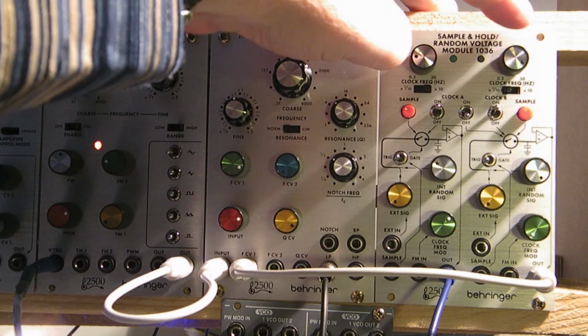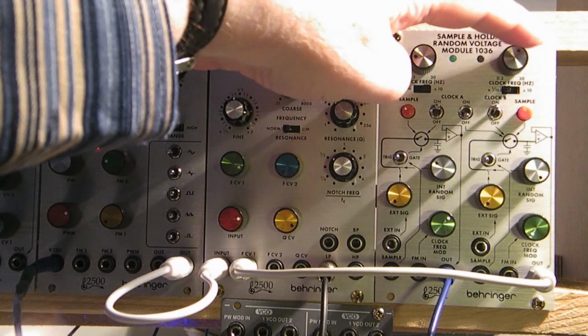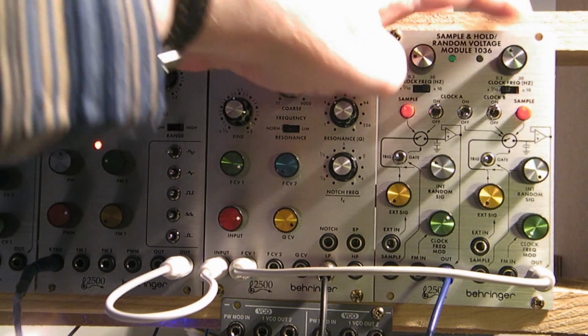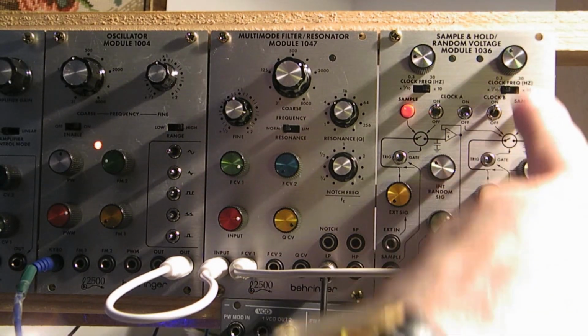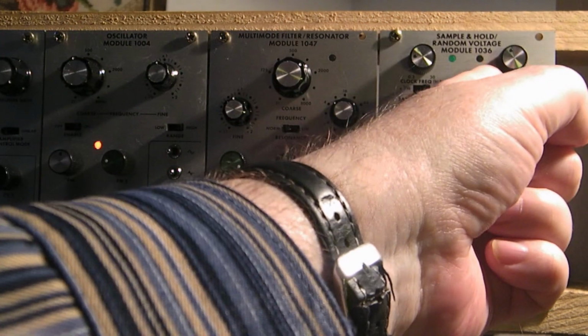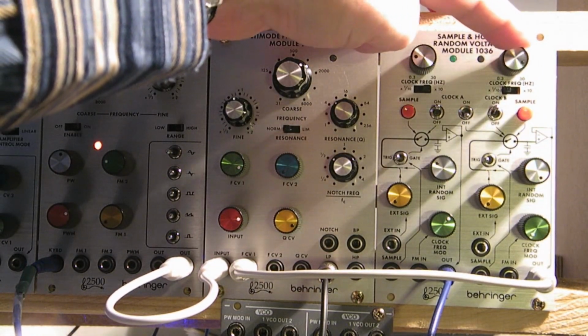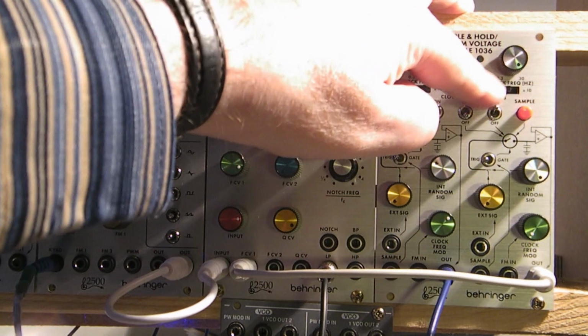And now I can change the clock rate of only this right sample and hold unit, which is modulating the filter. Let me make it faster. Very fast.